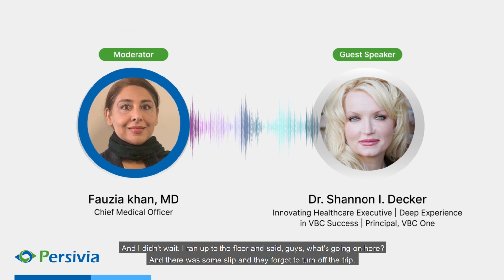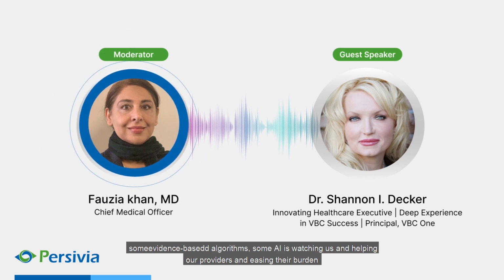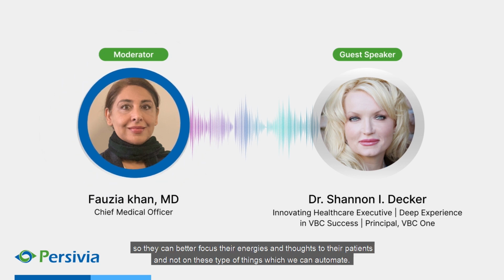And there was some slip and they forgot to turn off the drip. So at that point, I thought, we need to have a better way to prevent these medical errors, so that some system, some evidence-based algorithms, some AI is watching us and helping our providers and easing their burden so they can better focus their energies and thoughts on their patients and not on these types of things which we can automate.